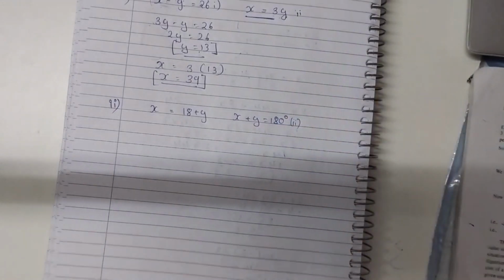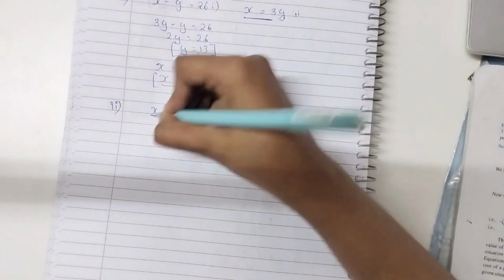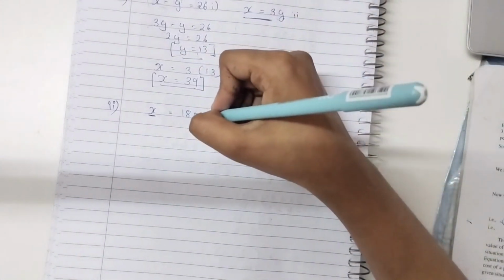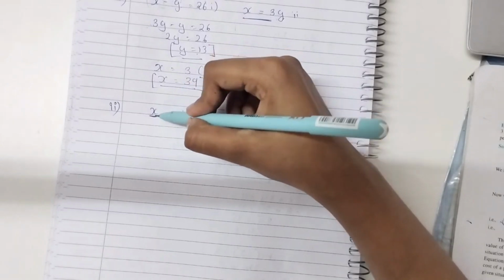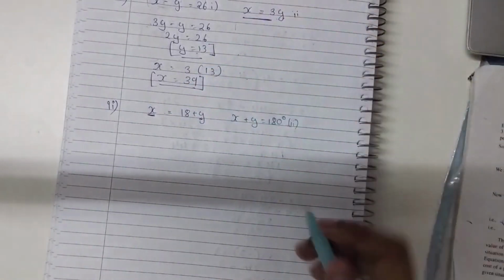And they've said that the larger of the two supplementary angles exceeds the smaller by 18 degrees. So if x is the largest angle, then the largest angle x exceeds y by 18 degrees.